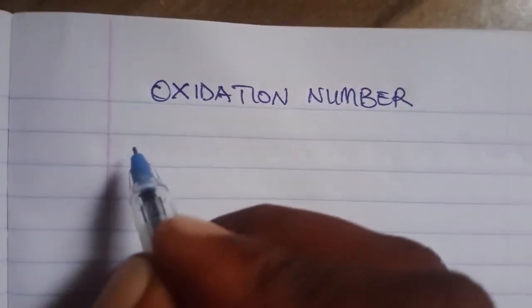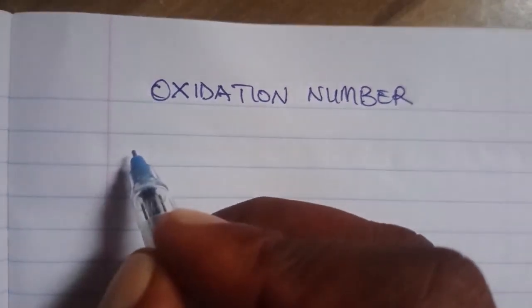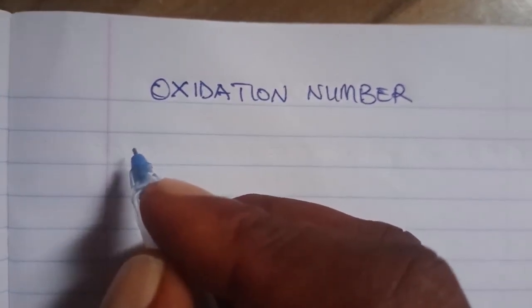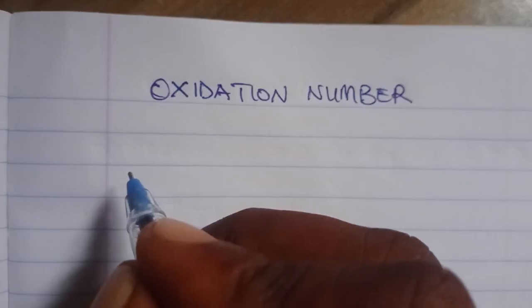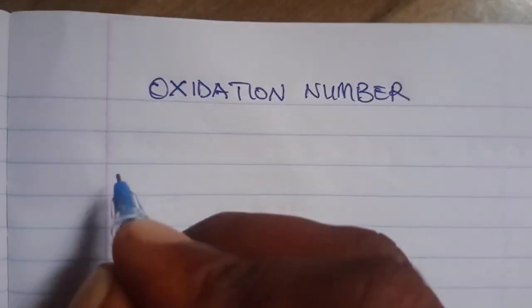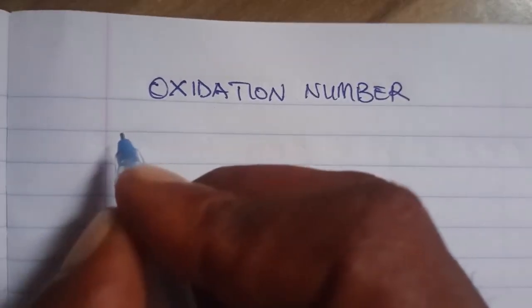In this video, we want to talk about how to calculate the oxidation number of any element and also how to name complexes, that's coordination compounds. Let's begin by stating the rules that govern the oxidation number calculation.